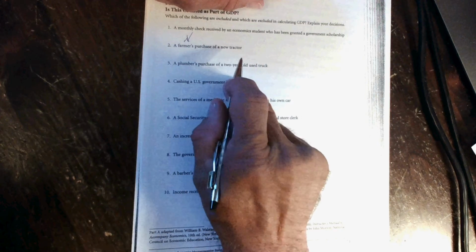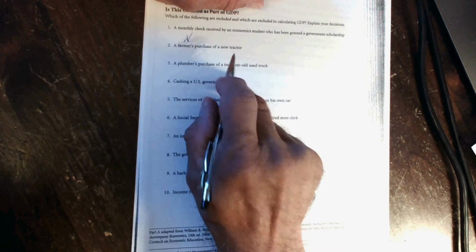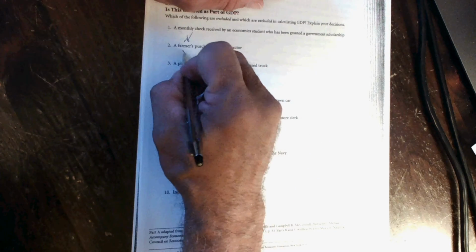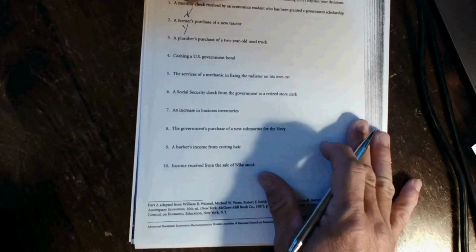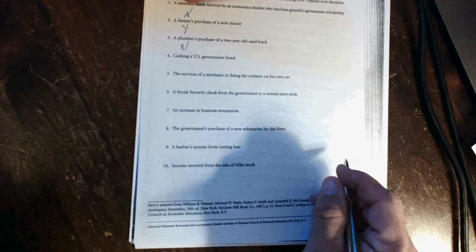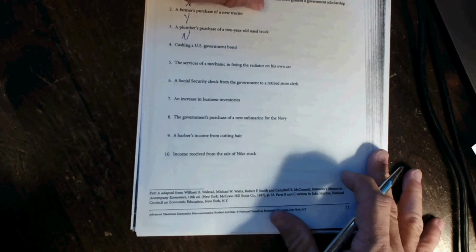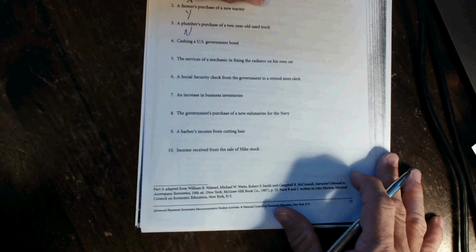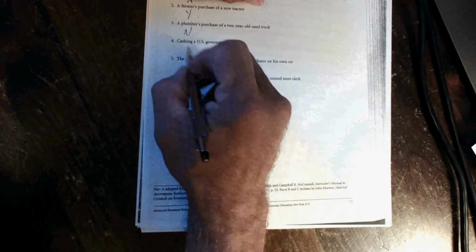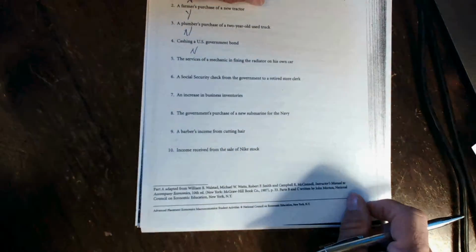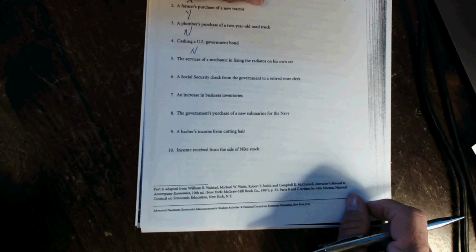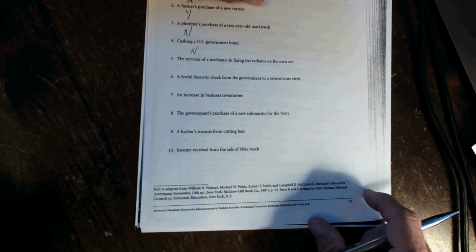A farmer's purchase of a new tractor. Now, a new tractor is a capital good, and it has been produced in this year, so yes, that would be included. A plumber's purchase of a 2-year-old truck is not included because it's a second-hand sale. It was included in the gross domestic product 2 years ago when it was first produced. Cashing a U.S. government bond is not included because it is a financial transaction. The government is borrowing money. Nothing has actually been produced.